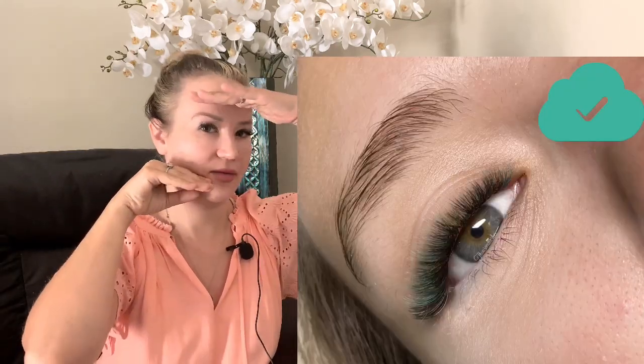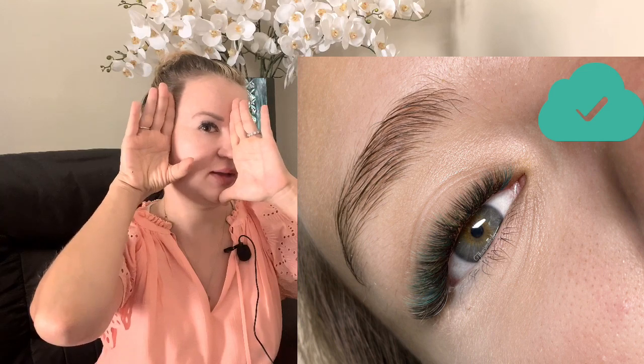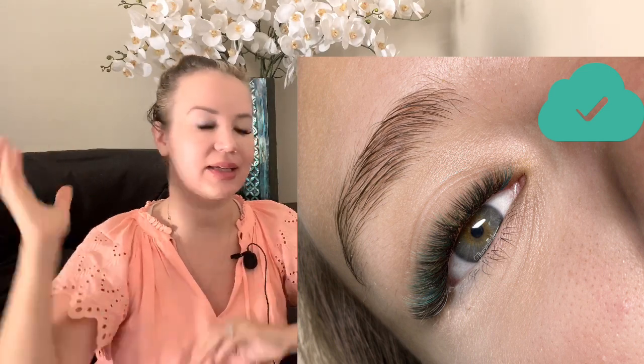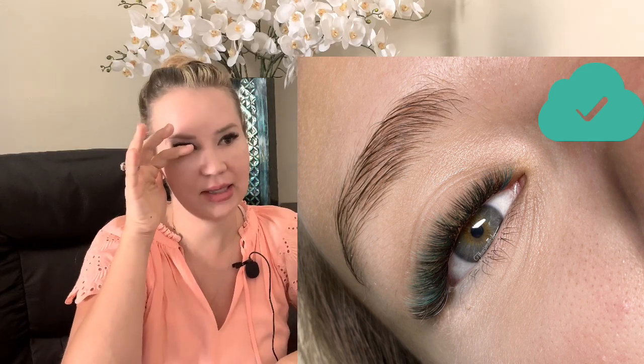Then you can have another one, which is looking straight, and then you take the picture from the side. So then you just have this part of the face from the side here. This is also a really flattering picture, because typically you will see the side of the lashes. It looks really nice.